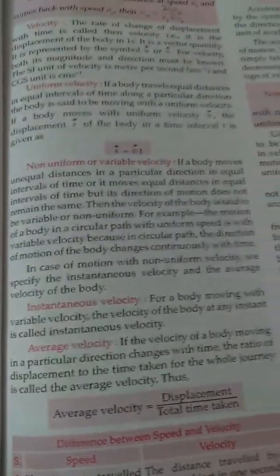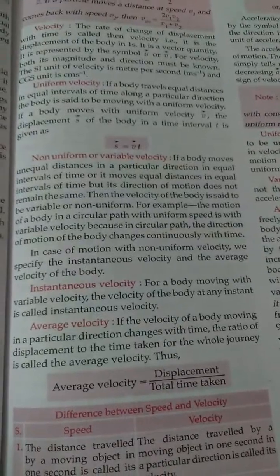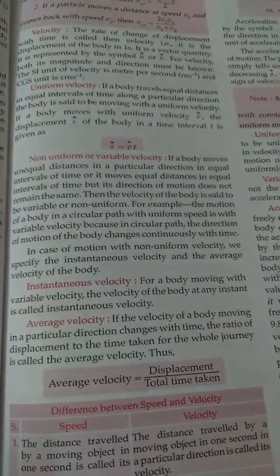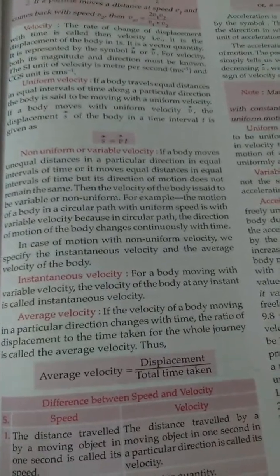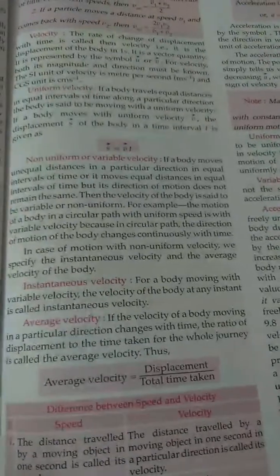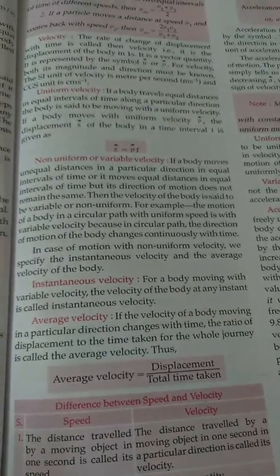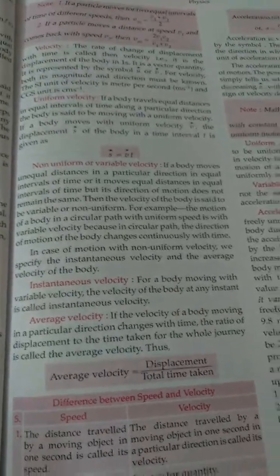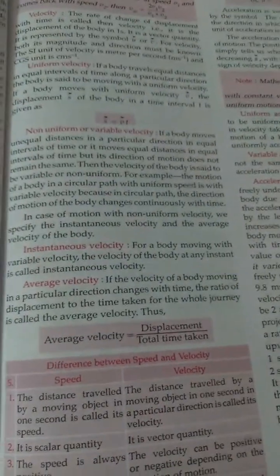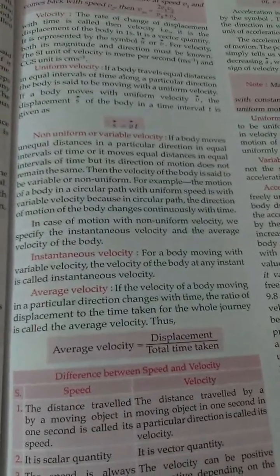Non-uniform or variable velocity. If a body moves unequal distances in a particular direction in equal intervals of time, or it moves equal distances in equal intervals of time, but its direction of motion does not remain the same, then the velocity of the body is said to be variable or non-uniform. For example, the motion of a body in a circular path with uniform speed is with variable velocity because in a circular path, the direction of motion of the body changes continuously with time. In case of motion with non-uniform velocity, we specify the instantaneous velocity and the average velocity of the body.